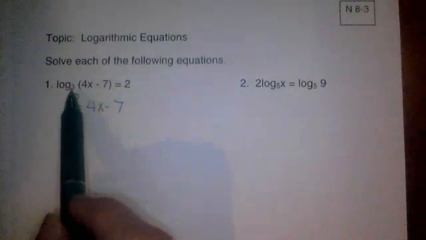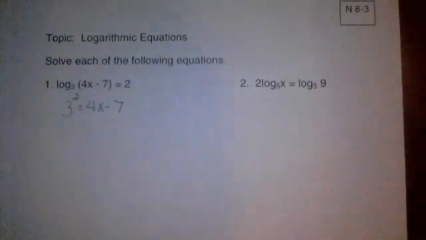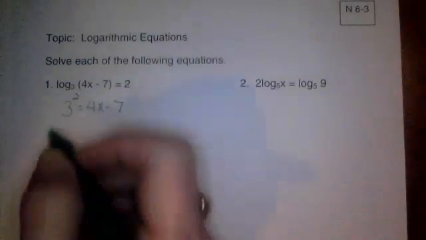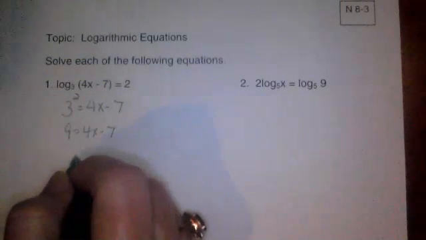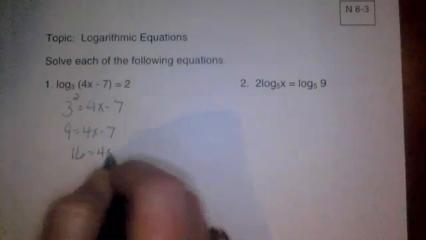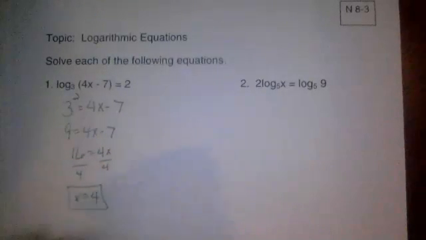So just rearrange using our rules of logs that we learned back in lesson 1, right here. All right. Then we just work it out. So 9 equals 4x minus 7. Add the 7 and we get 16. Divide by 4, and x is 4.